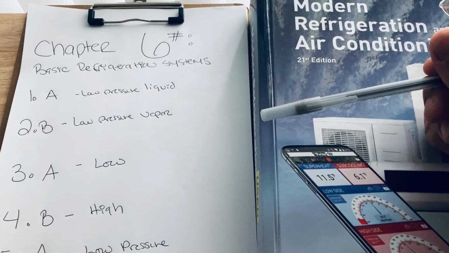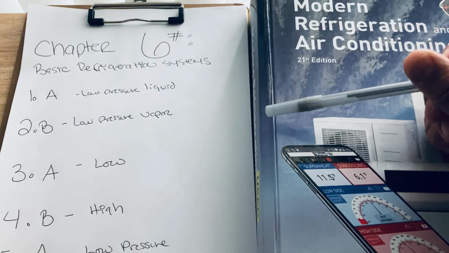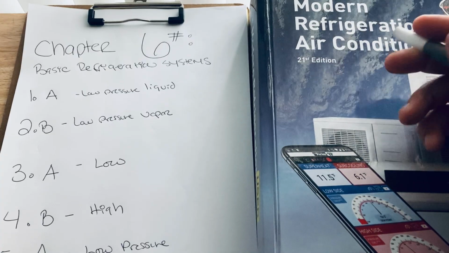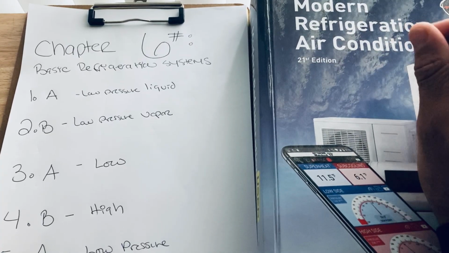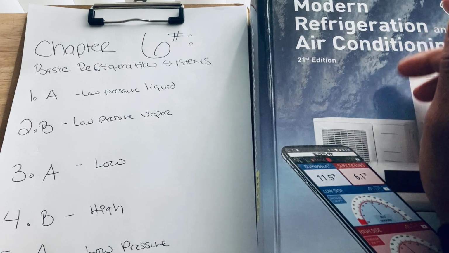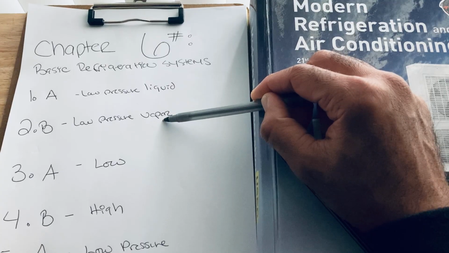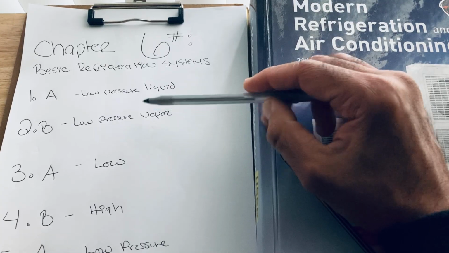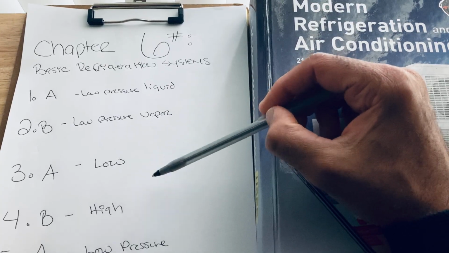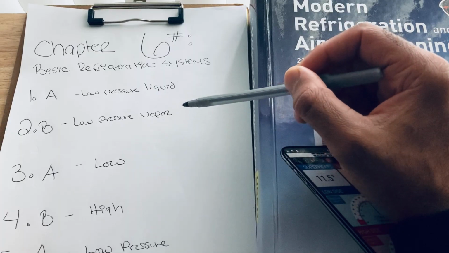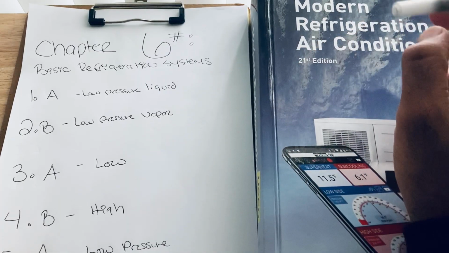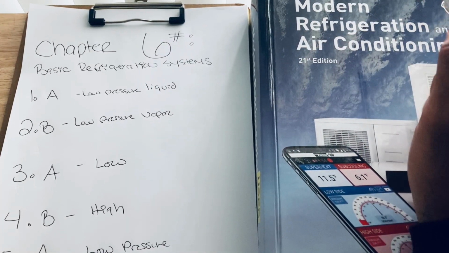Blank refrigerant is like a dry sponge that has the ability to soak up a lot of water. That's going to be a low pressure liquid. And that's on page 85. Number 2 is blank refrigerant is like a soaking wet sponge that cannot absorb more water. That's going to be low pressure vapor, B, and that's going to be on page 86. There's a chart and there's a paragraph for that one.